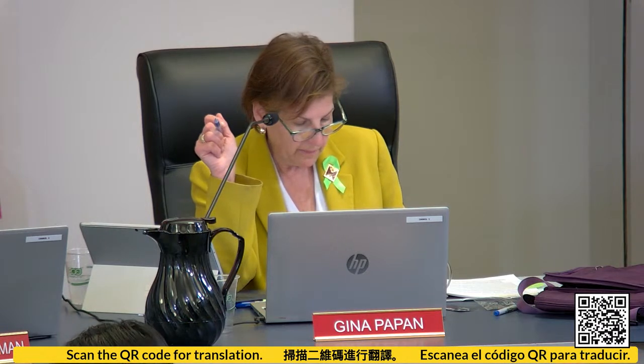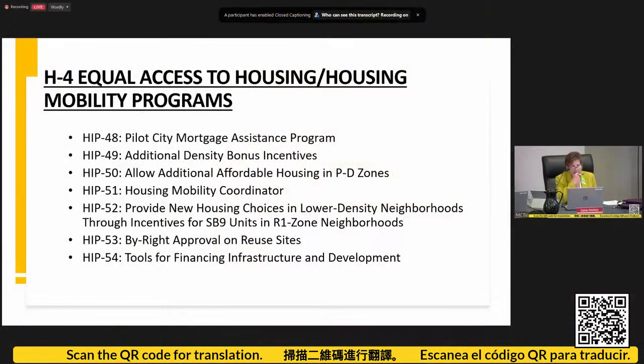You bring up the one slide on H4. You had HIP 48 through 50. There you go. So some of these here, what is meant by reuse sites?